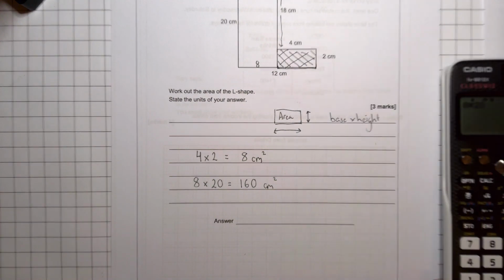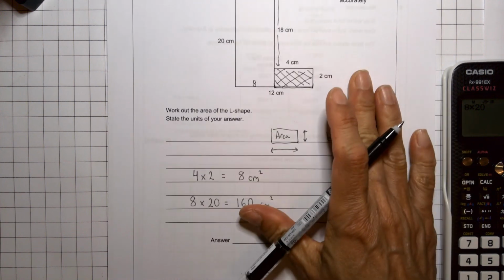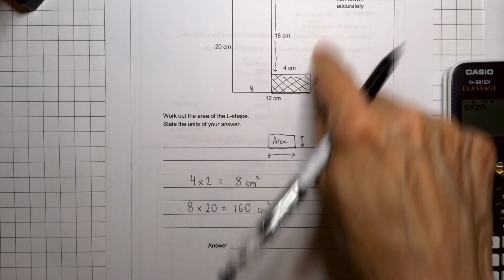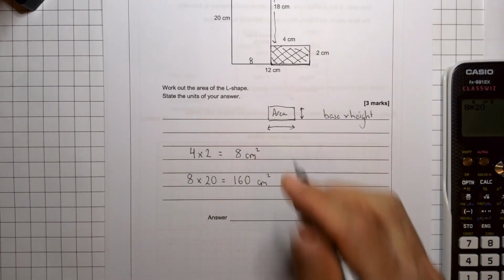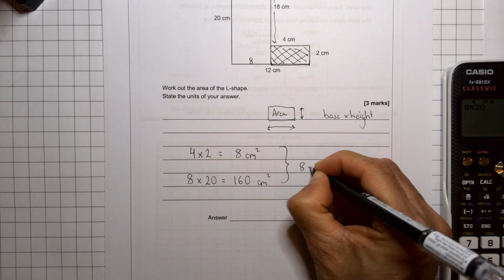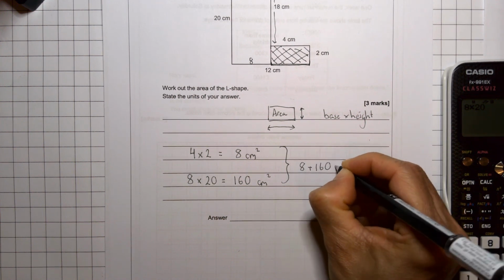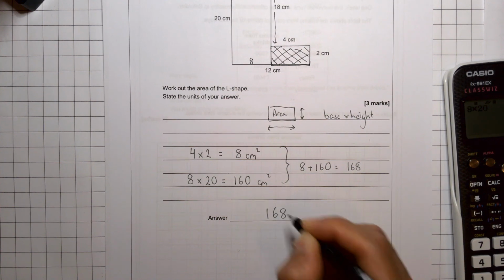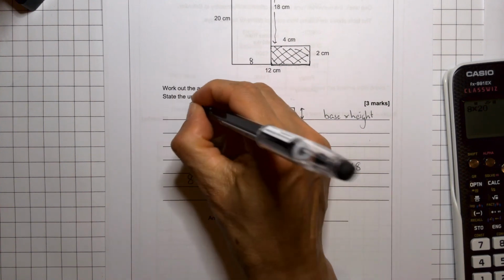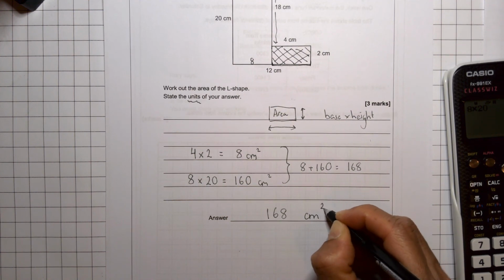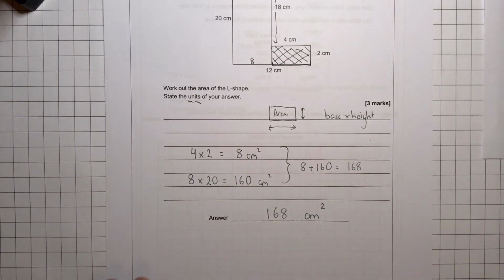Now this area we calculated was 8, and this area was 160, but we want the area for all of it together, so I'm going to add these 2 together, and when you add them together you will get 168. But if I just write that, I won't get my full marks, because they want us to put the units in, and the units is going to be centimeters squared. Make it nice and clear that those are your units.